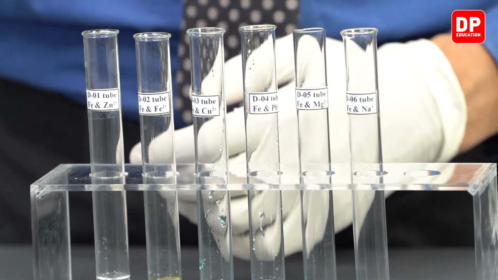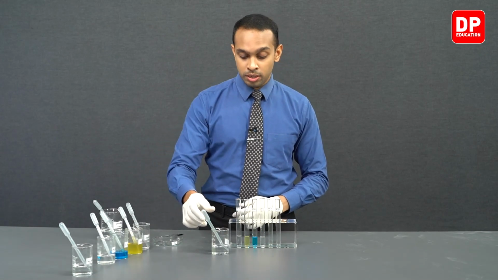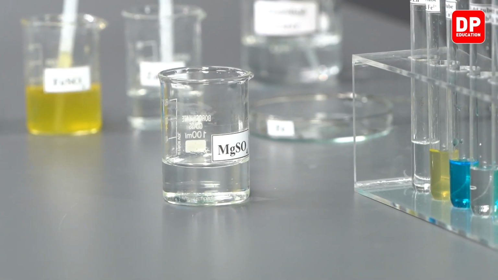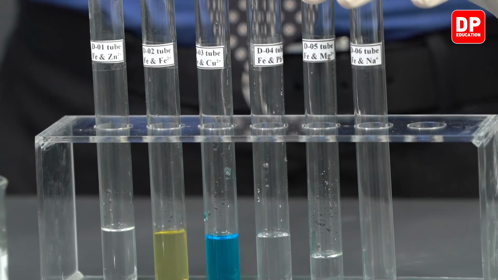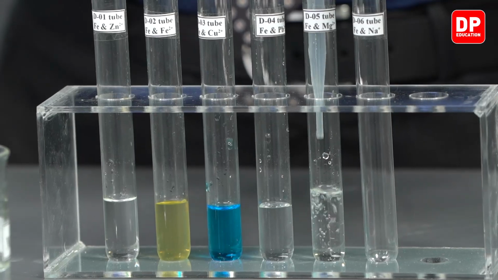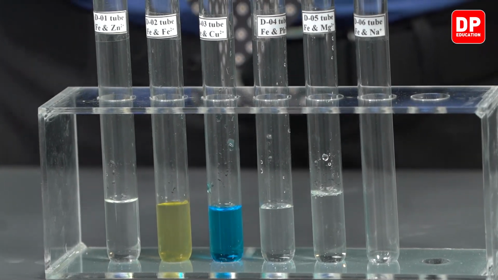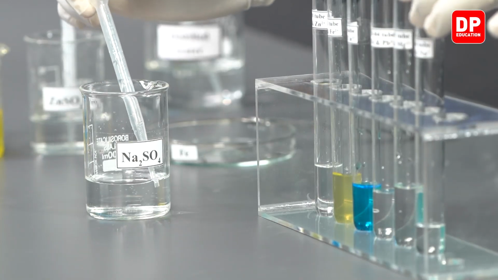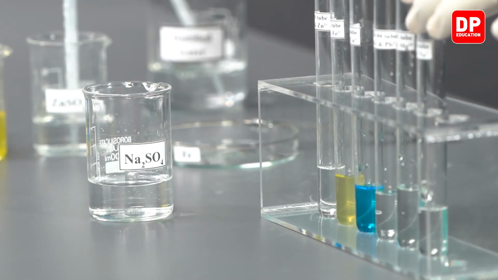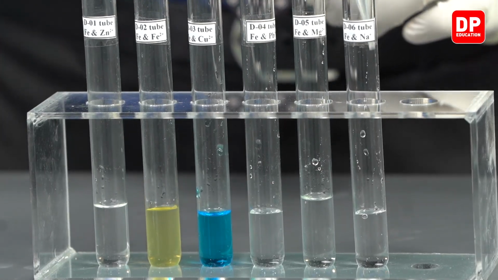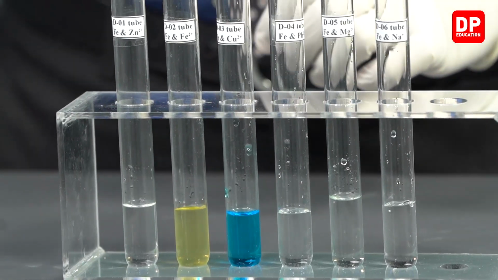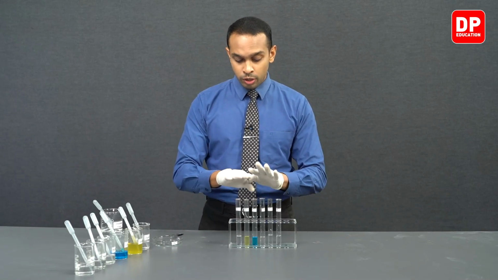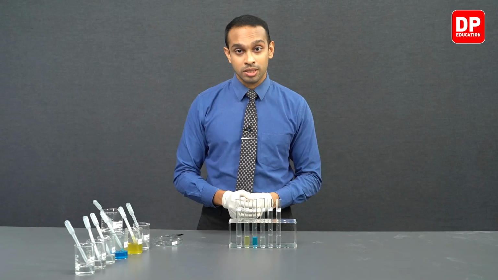Pb2 plus, and to the D5 test tube we are going to add around 5 milliliters of magnesium 2 plus aqueous solution, and to our D6 test tube we are going to add sodium 2 plus aqueous ion solution. So we have taken roughly around 5 milliliters of the solutions into these test tubes.